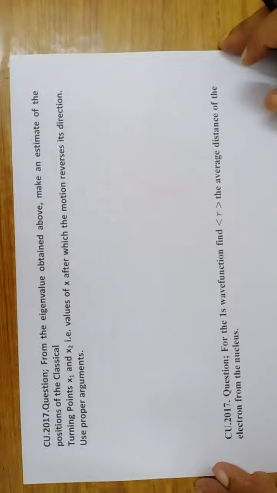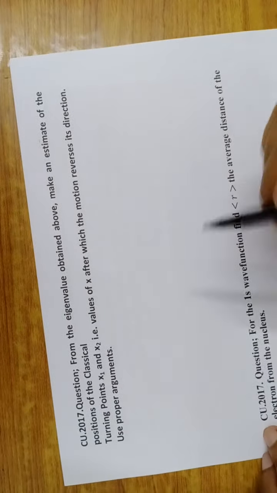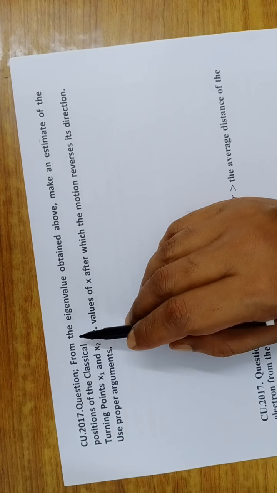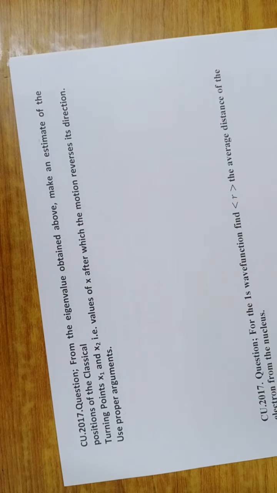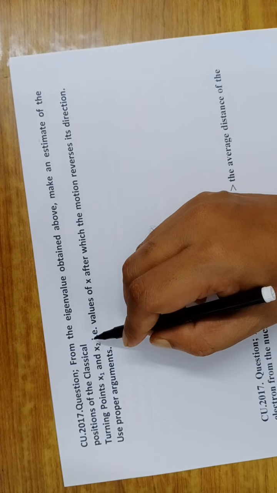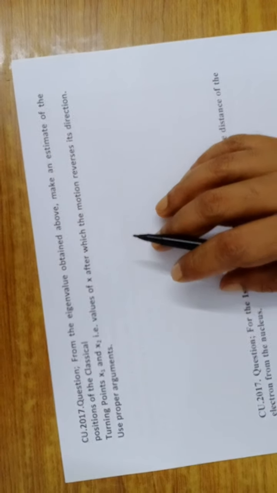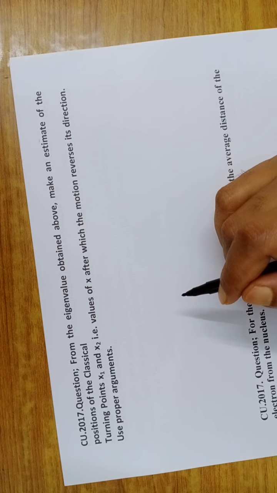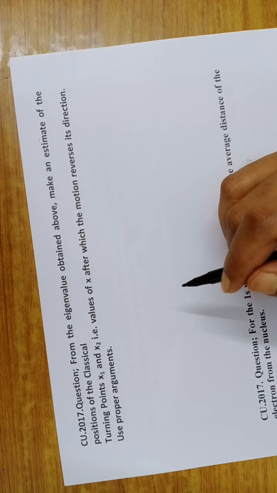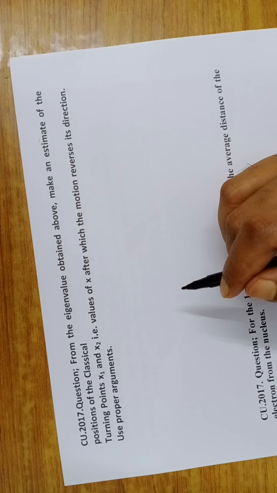Now for another question, there is a question from the eigenvalue of the above: make an estimate of the position of classical turning points x1 and x2, that is the values of x after which the motion reverses its direction, using proper arguments.